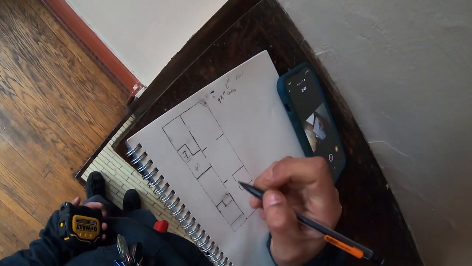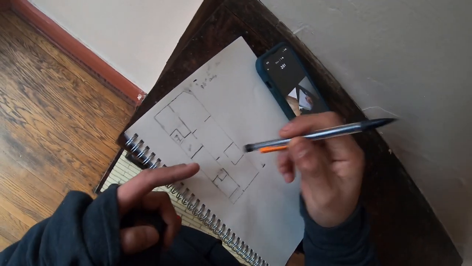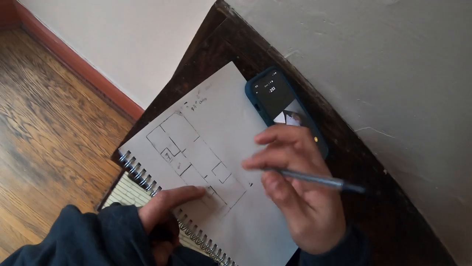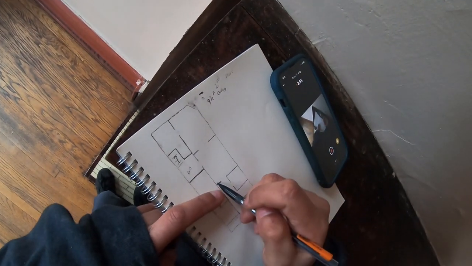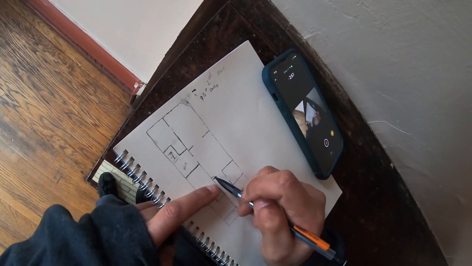This is 6. Technically, this should be right here. One foot is not going to kill anybody right now, honestly. But technically, this should be right here. Or actually, you know what? Maybe not, because this is probably like a foot right here.